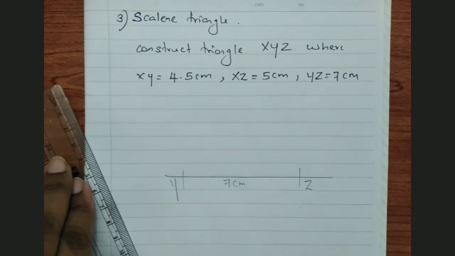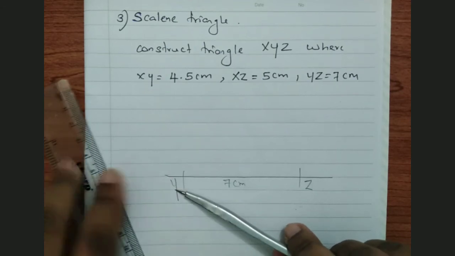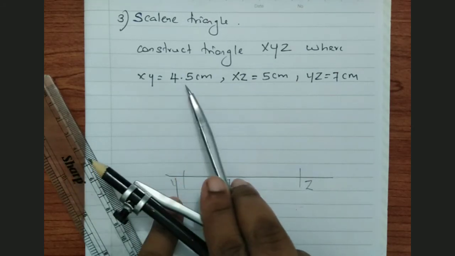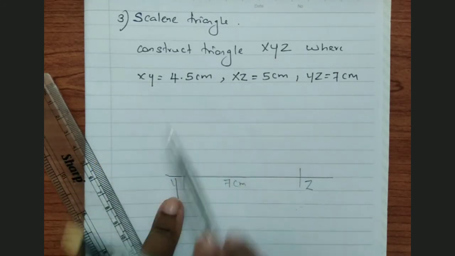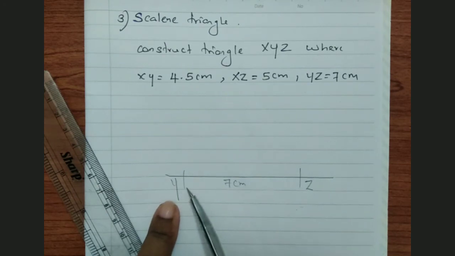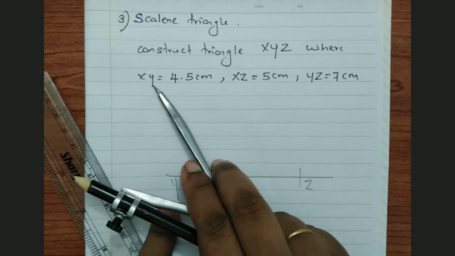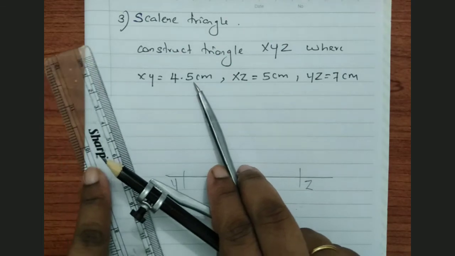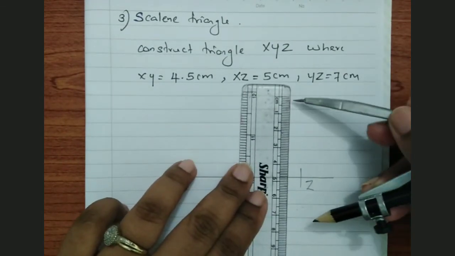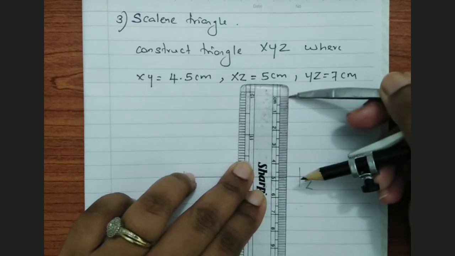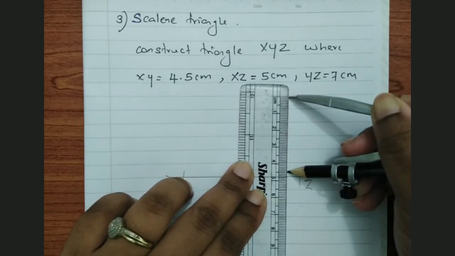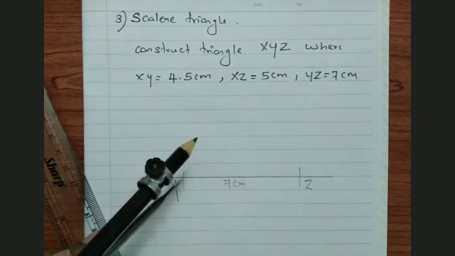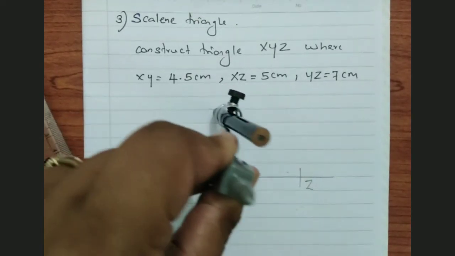After that, if you are going to start with this Y, as you can see, here comes the Y. So XY is 4.5 centimeters. So since we are going to draw from Y first, look for the name where the Y is there, which is XY line segment. It measures 4.5 centimeters. So let's measure 4.5 centimeters. 0 and in between 4 and 5. This is 4.5. So now what do you have to do? Keep it on vertex Y and construct an arc.